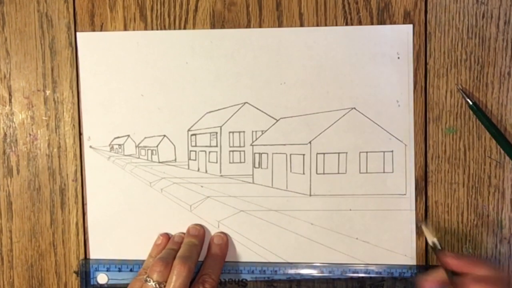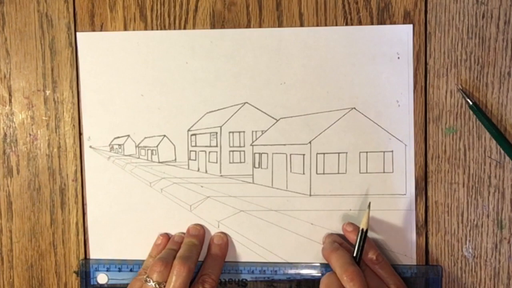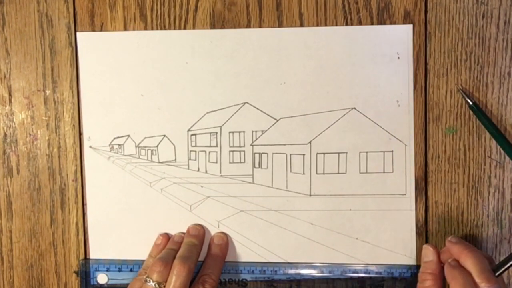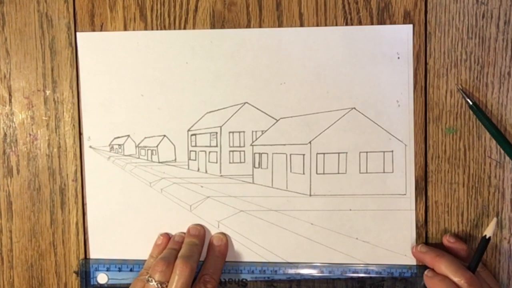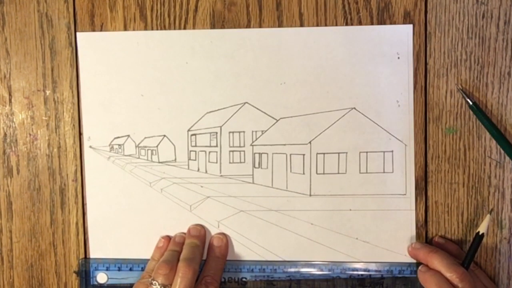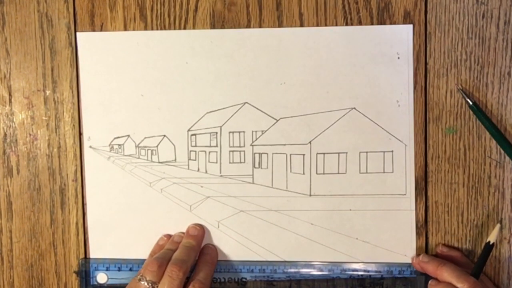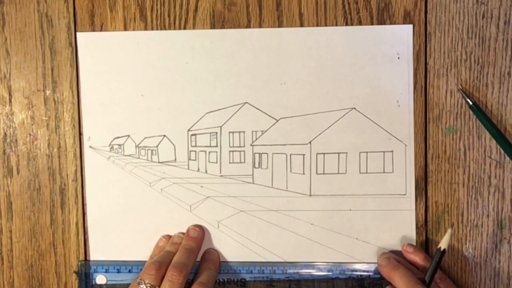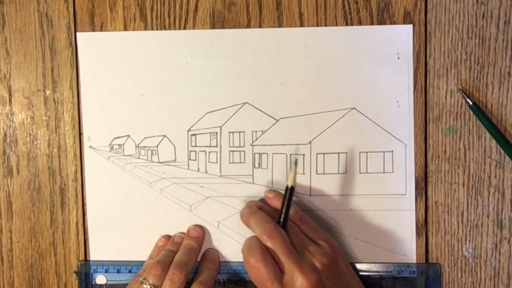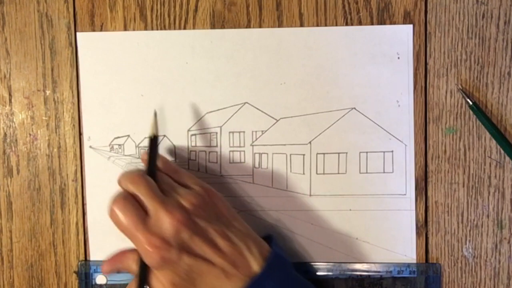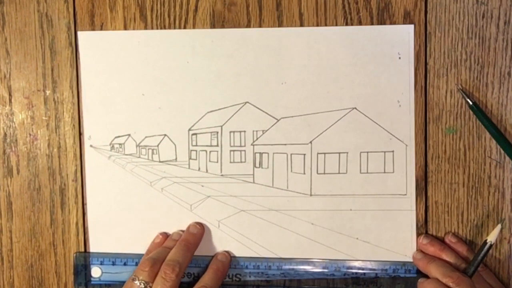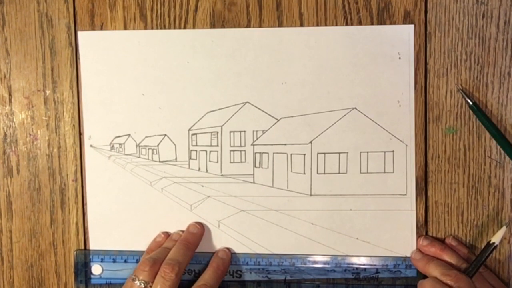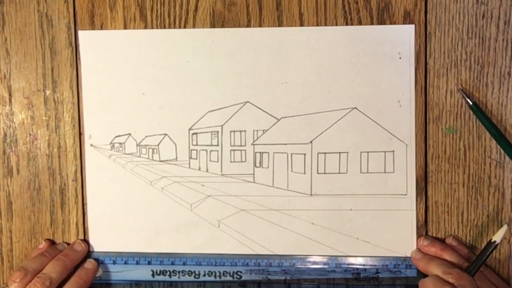There's ways that you can space these lines that are like more mathematically correct. And I can show you that too, but I don't think that's necessary for all the drawings that you would do. You just kind of try to make the spaces between them get smaller as it goes back into the distance. All right, now I'll start with this line and I'll put on this mark.